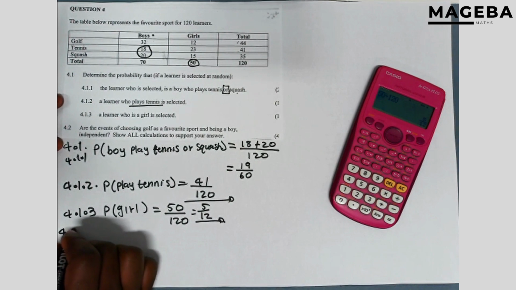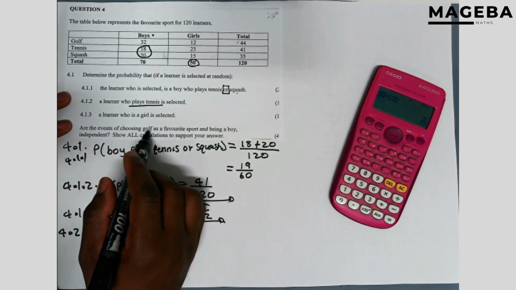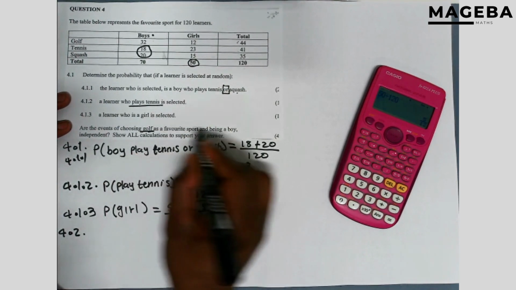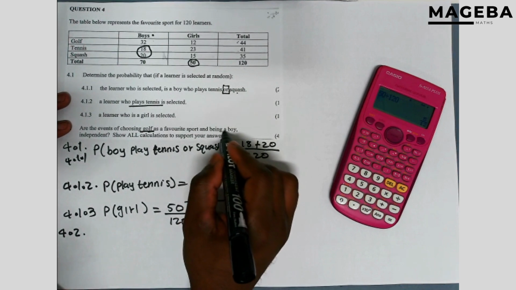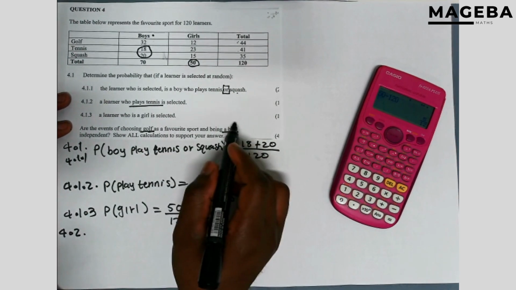Then go to 4.2 now. They're saying, are the events of choosing golf as a favorite sport and being a boy independent? Now golf and being a boy.